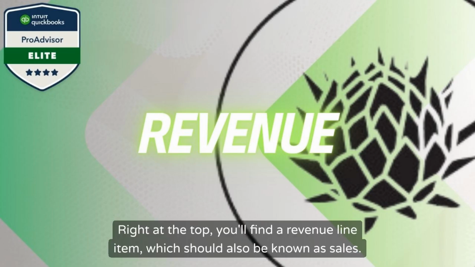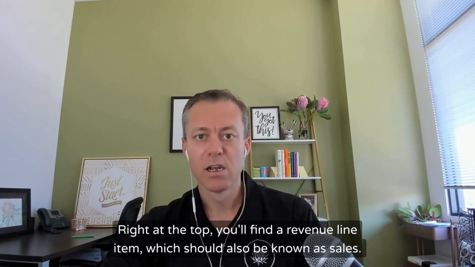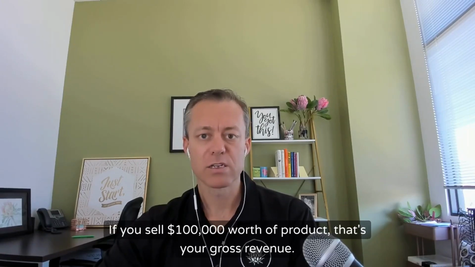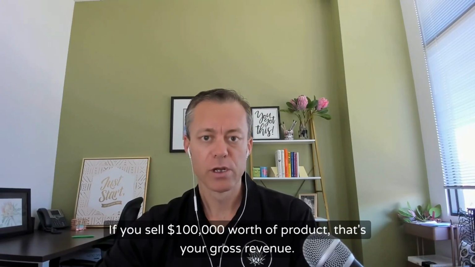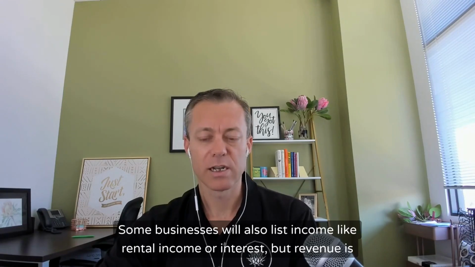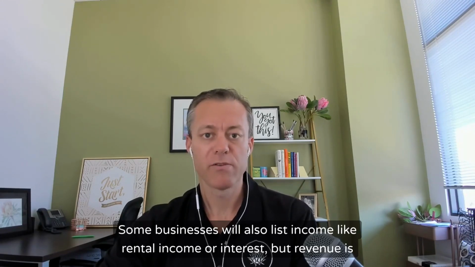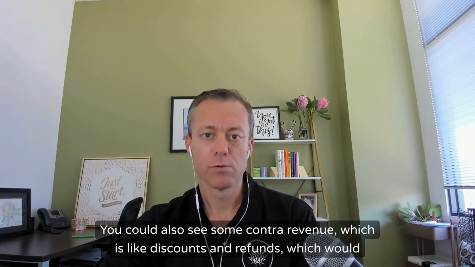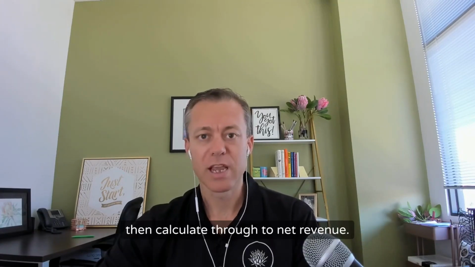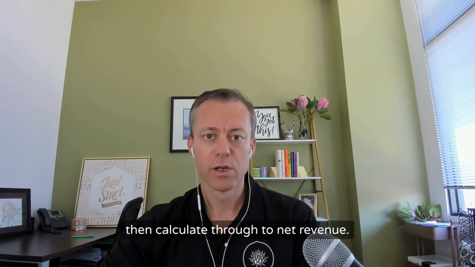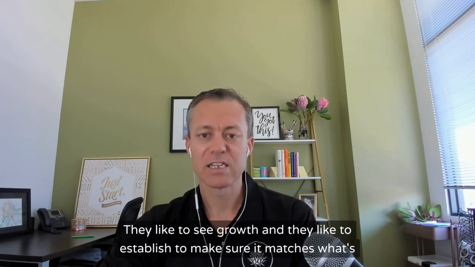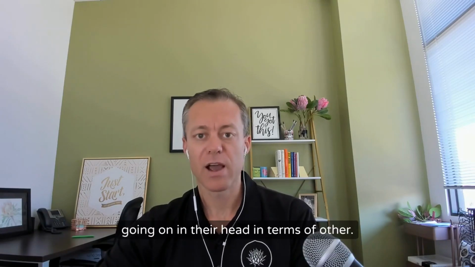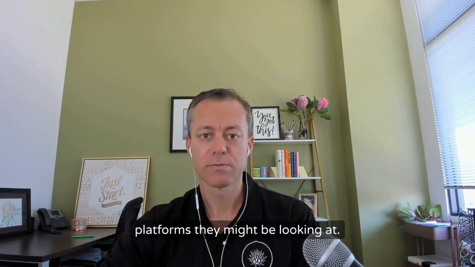Right at the top, you'll find a revenue line item, which would also be known as sales. This is the total income your business earns before any expenses. If you sell $100,000 worth of product, that's your gross revenue. Some businesses will also list income here, like rental income or interest, but revenue is where your journey begins. You could also see some contra revenue, which is like discounts and refunds, which would then calculate through to net revenue. Revenue is a number that people like. They like to see growth, and they like to establish to make sure it matches what's going on in their head in terms of other platforms they might be looking at.